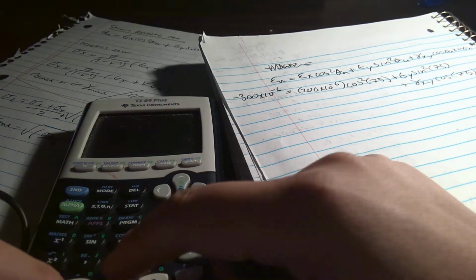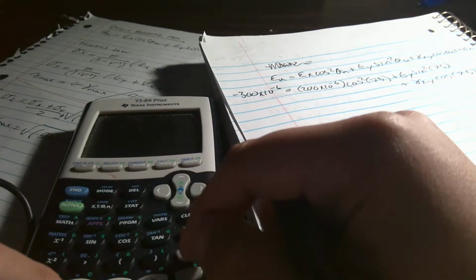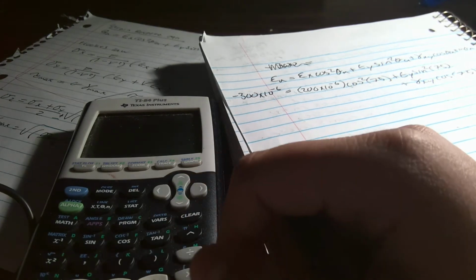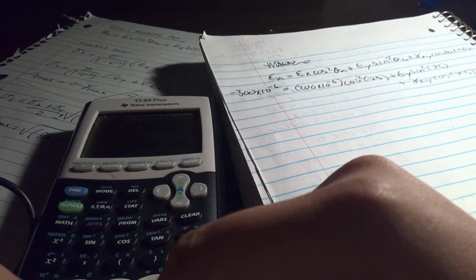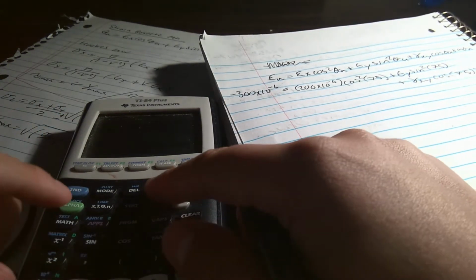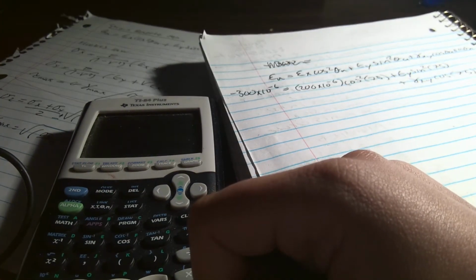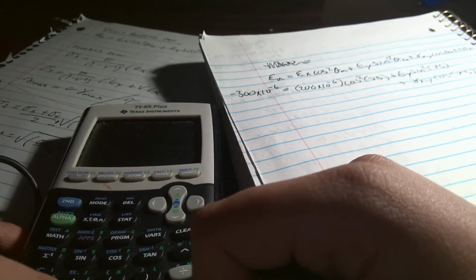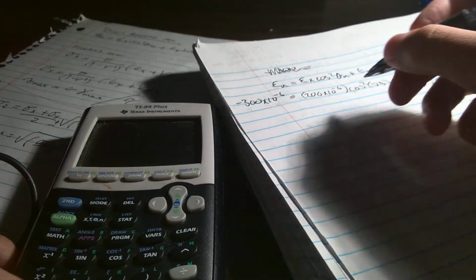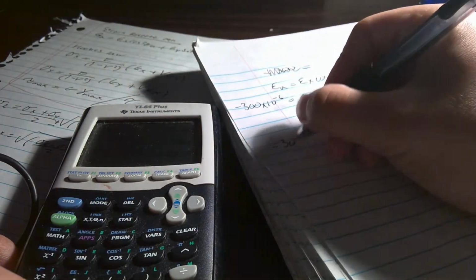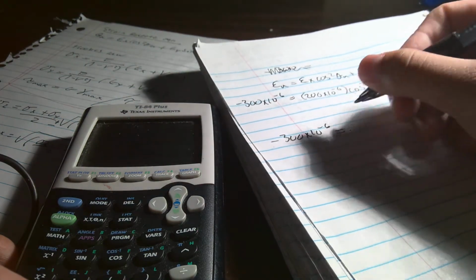And then we can simplify that. Plugging it into my calculator, we get cosine 75 squared times 200 times 10 to the negative 6. Let me write this down.